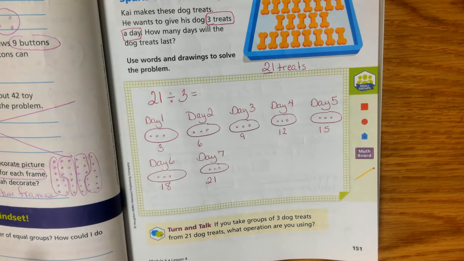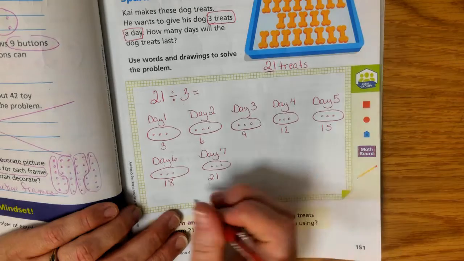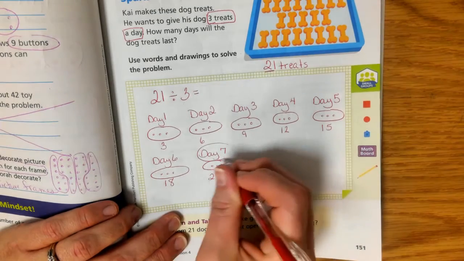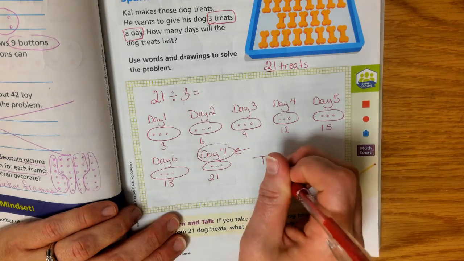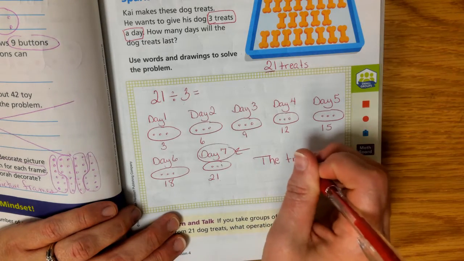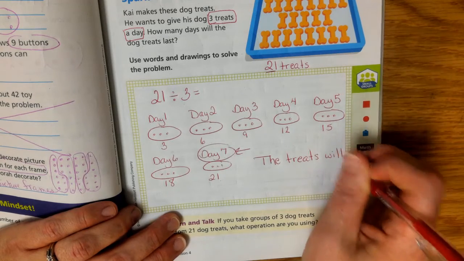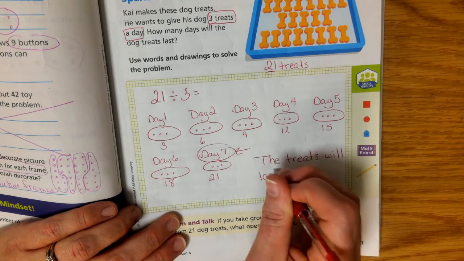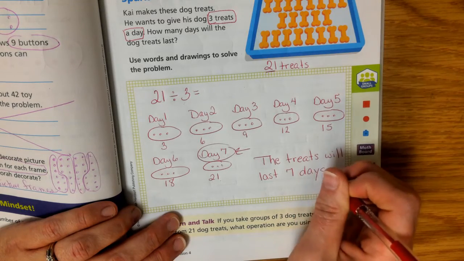So if Kai gives 3 treats every day and there are 21 total treats, the treats will last 7 days. Right? Day 7 is when we get to 21. So the treats will last 7 days.